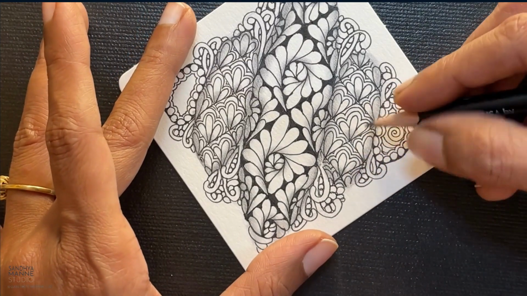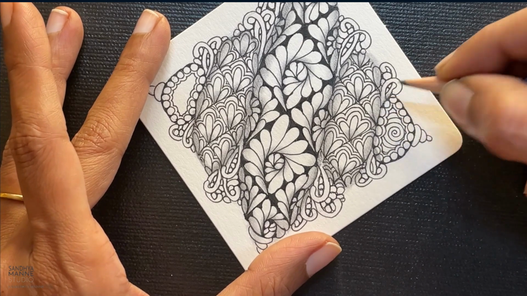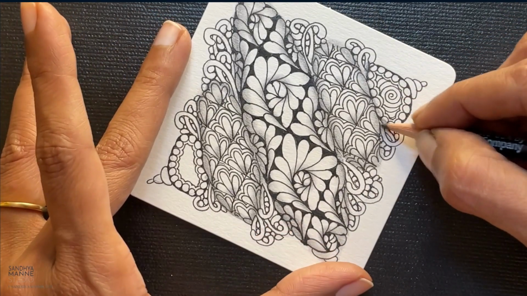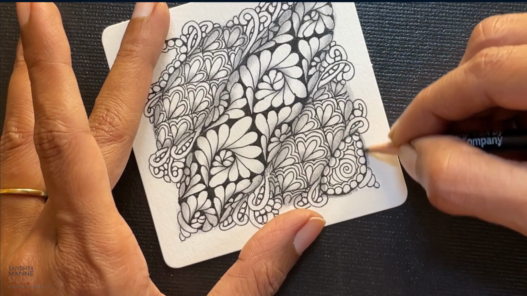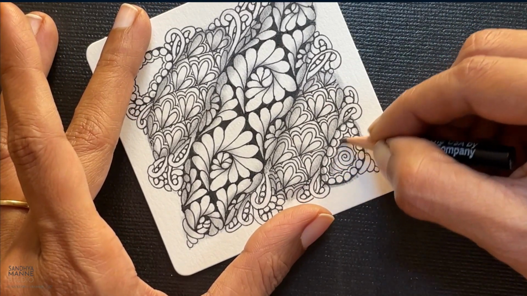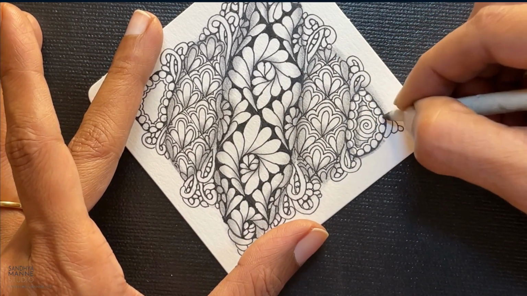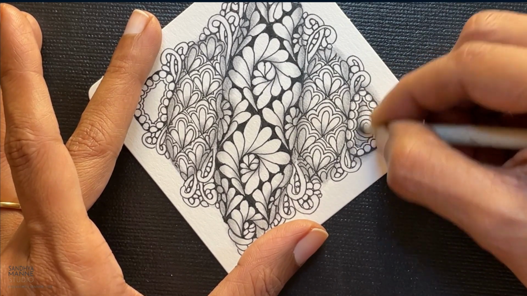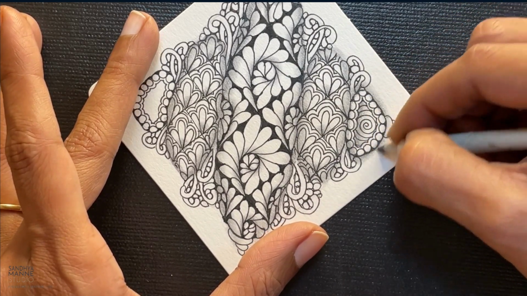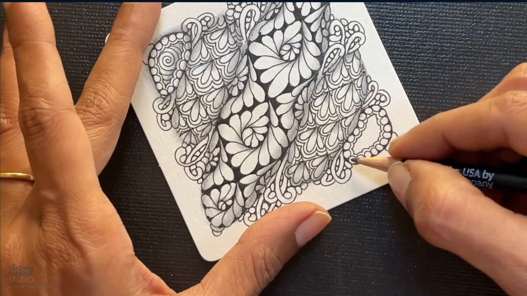And now we're going to do the same thing along this. So I'm going to do this actually outside of my oval and a little bit inside. Let's see, I'm just trying to create some drama here. Like that, and then let's do it this way as well.